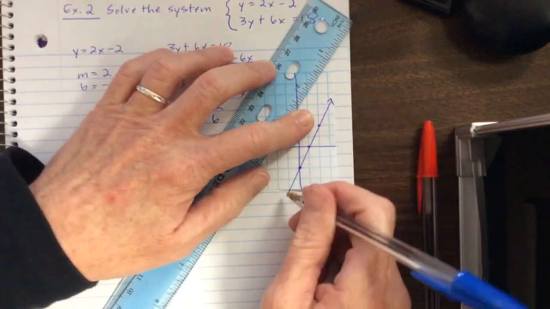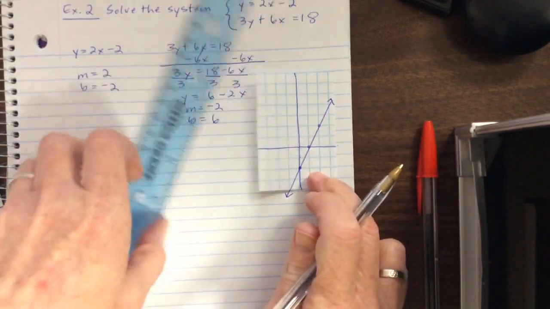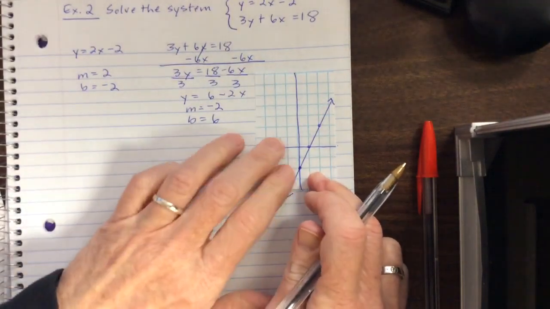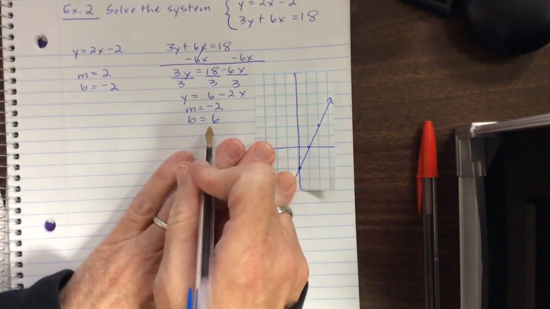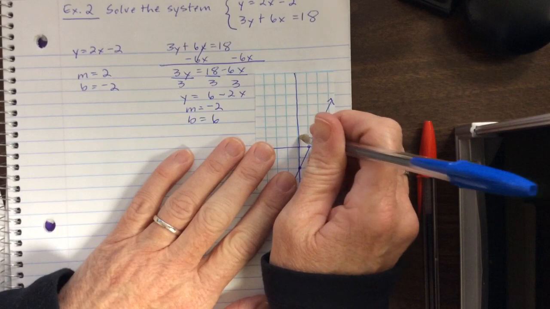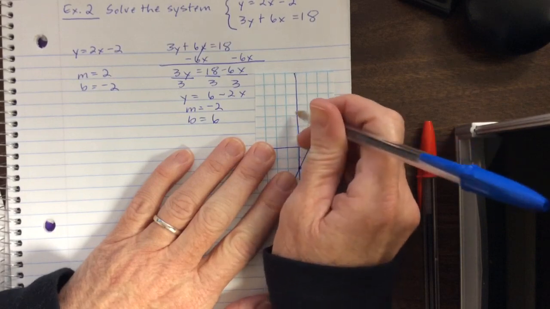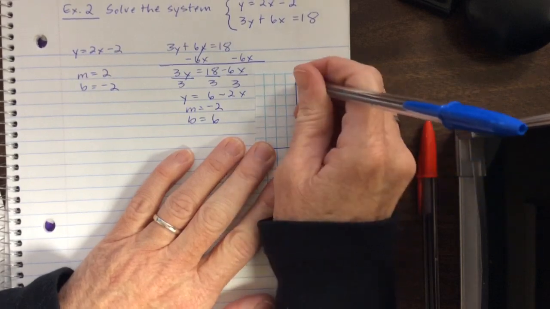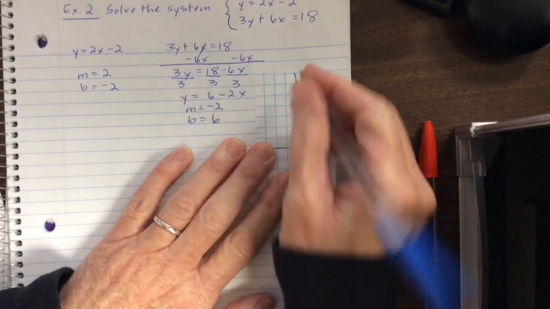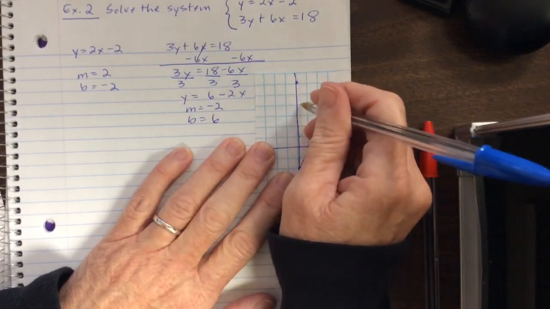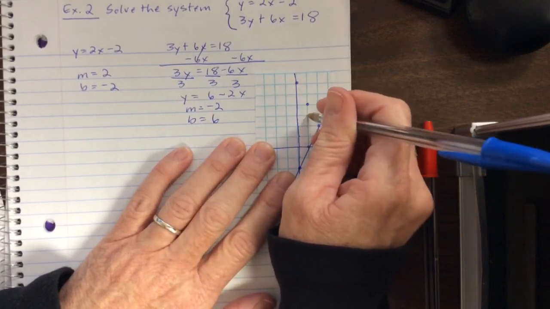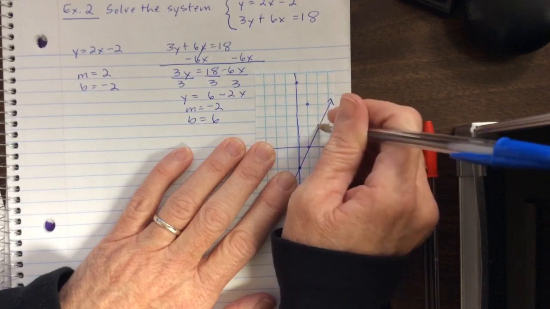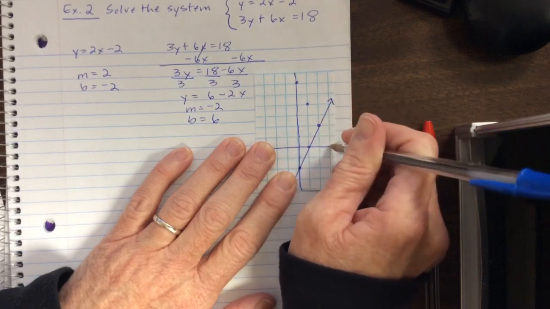Now for the second one, my y-intercept is 6, so x is 0 and y is 6. 1, 2, 3, 4, 5, 6. My slope is negative, so I'm going to go down 2 over 1, down 2 over 1, down 2 over 1.